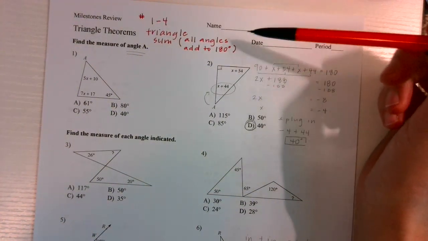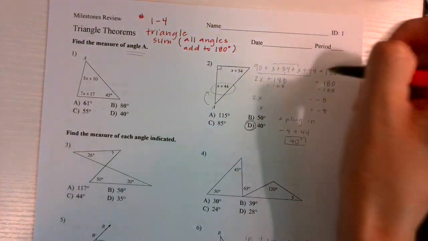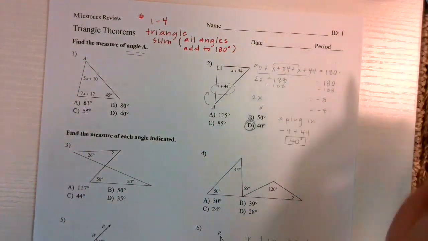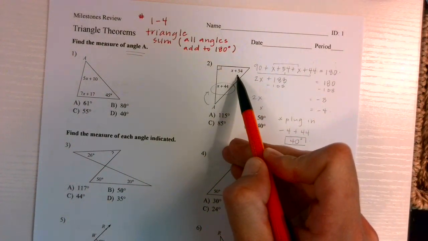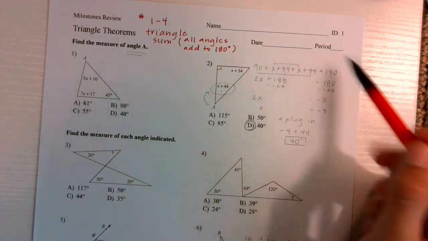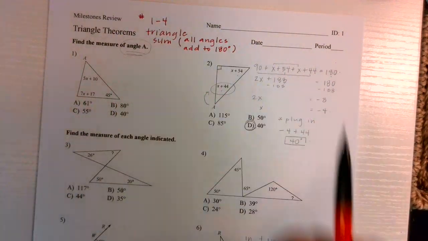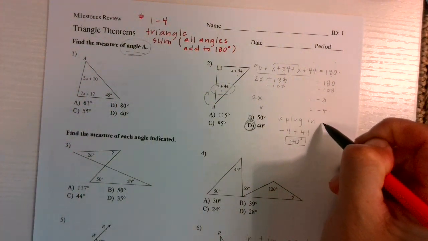So first thing I want to recall is the triangle sum theorem. We just add all the angles together and they equal 180. So 90 plus x plus 54 plus x plus 44 equals 180. Here, we just solve for x. And if you notice, it wants the measure of angle A. So we need to go back and plug it in. That's what we're doing here.